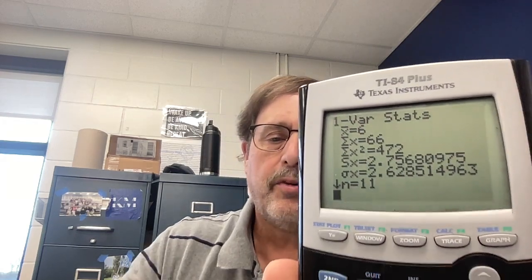Depending on your versions, you get to this. X bar is the mean. Standard deviation is that 2.61, 2.6. All right, that's how we do that.